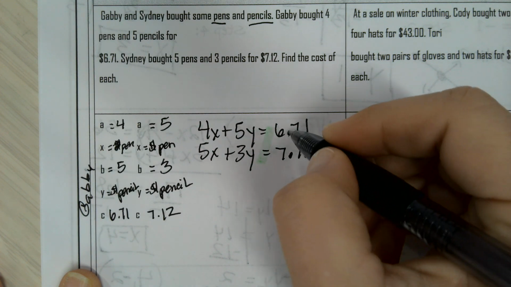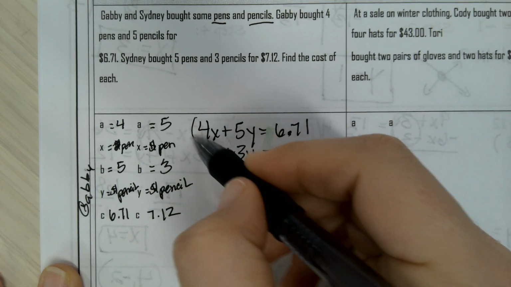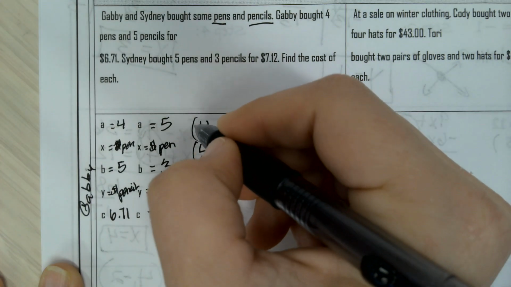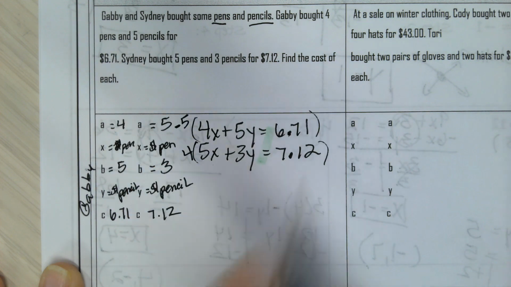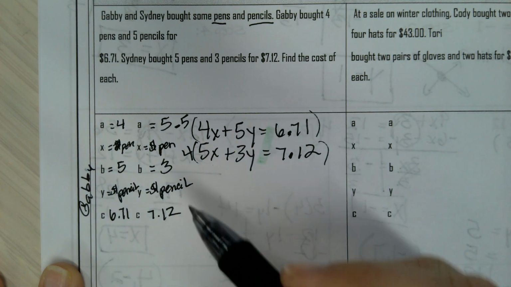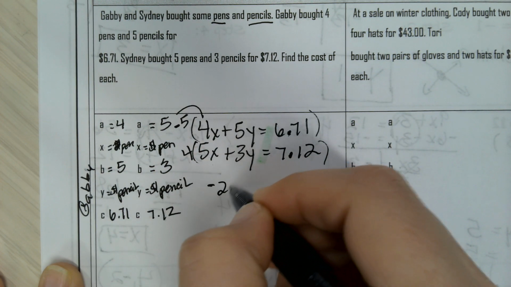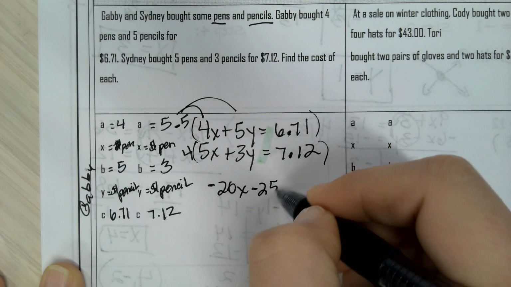Okay, and now we're going to eliminate. You have to pick a variable to eliminate. So I'm going to pick X to eliminate. I'm going to make them both 20 in front by multiplying the top by 5 and the bottom by 4. And then I'm going to make the top one a negative 20 by multiplying it by negative 5. So now we're rewriting both equations so we can eliminate. Negative 5 times 4 is negative 20x. Negative 5 times 5 is a negative 25y.